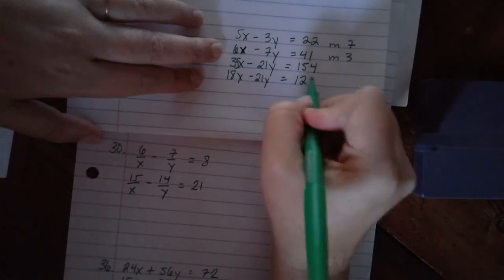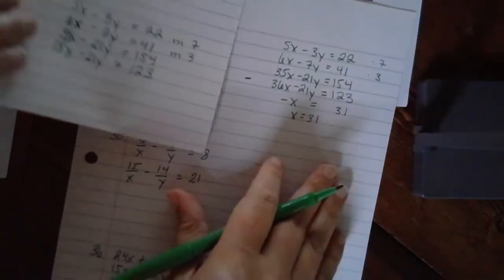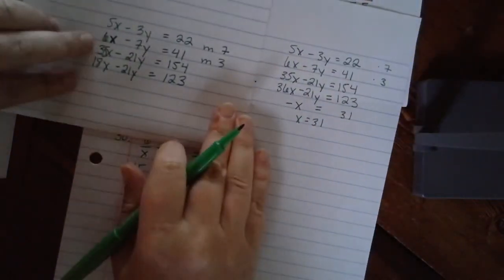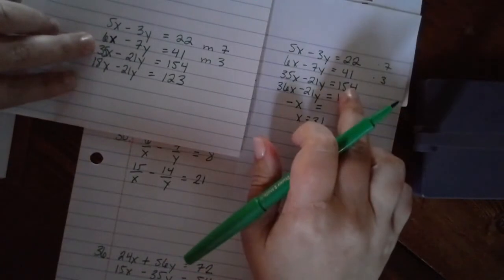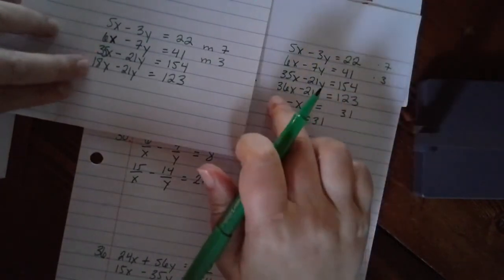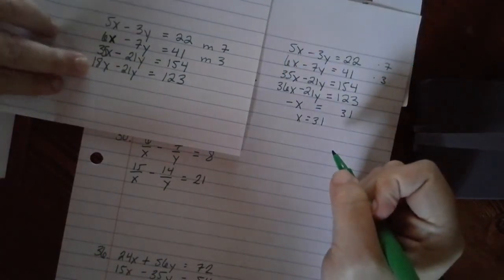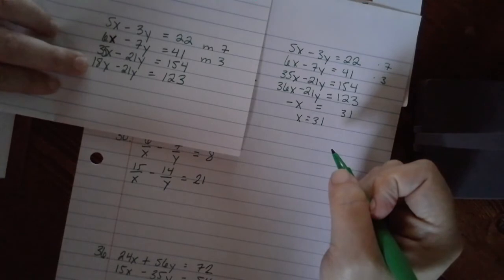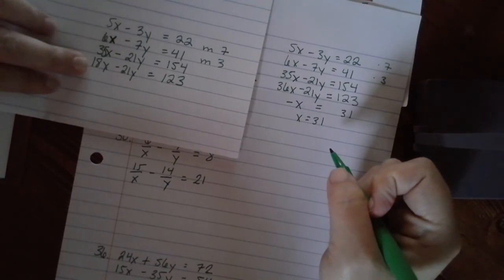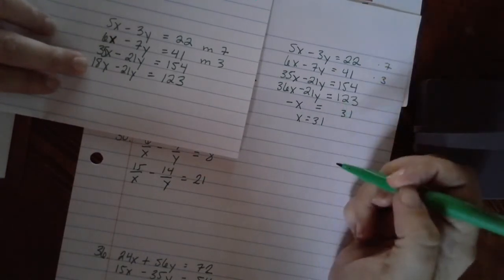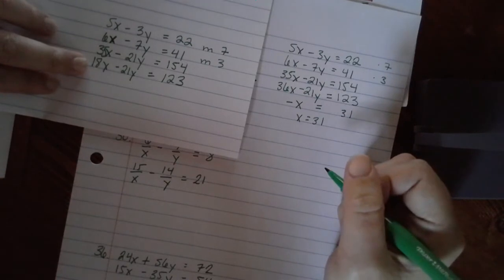Now I'm going to come over here and compare it to what I did. 35x minus 21y equals 154. That's exactly the same. 36x, 18x. Wonder why I thought that 3 times 6 was 36. I don't know. It's because my brain is affected by the fall, and right now I'm tired, and I'm ready to go on a date with my husband, and I can't even multiply 3 times 6, okay?